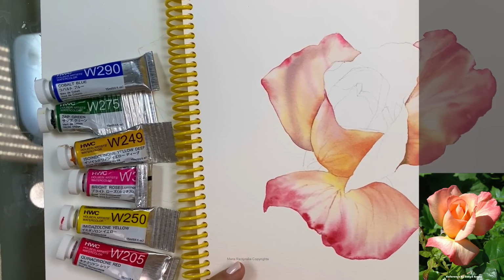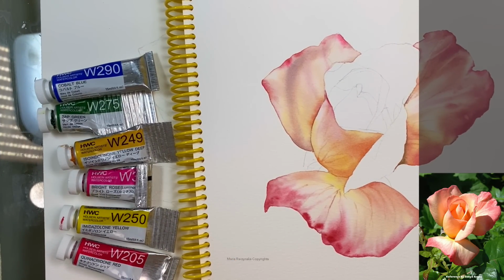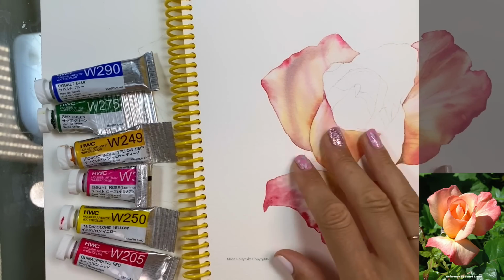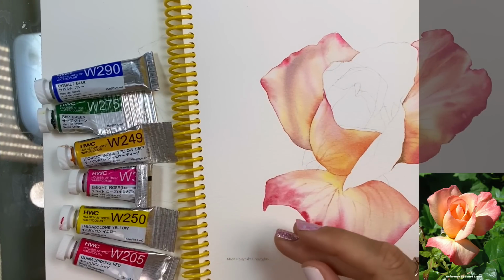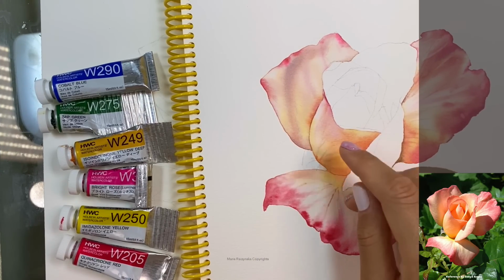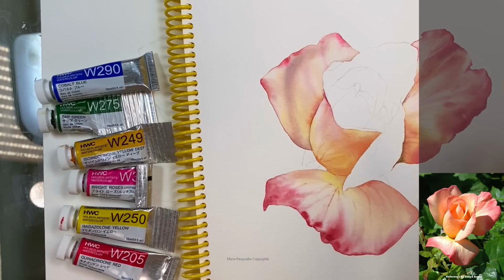Here's my test piece from last night. Before I start recording these classes, I like to have something that I can refer to. So last night, that's how I came up with this color palette, and I didn't add the shadows yet. The edges are quin red with some bright rose, right? And then here, because I see a shadow in the reference, I decided to add it right away with that first layer because it's a soft shadow.